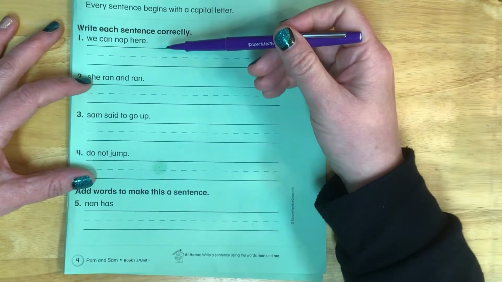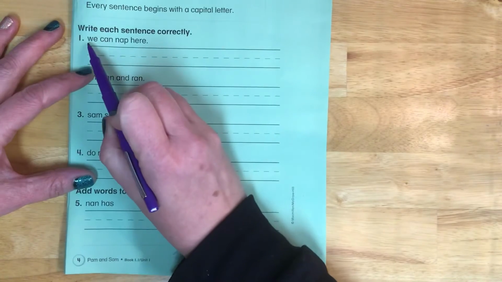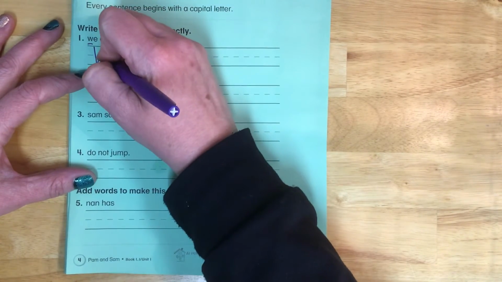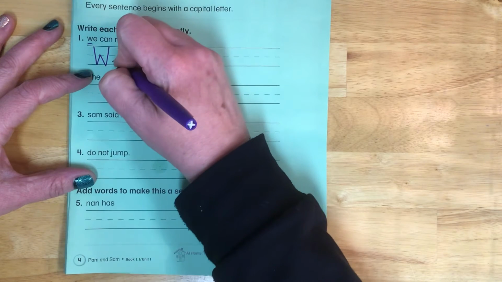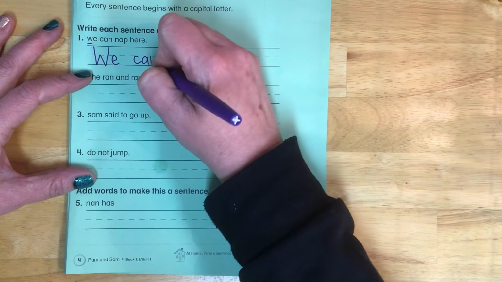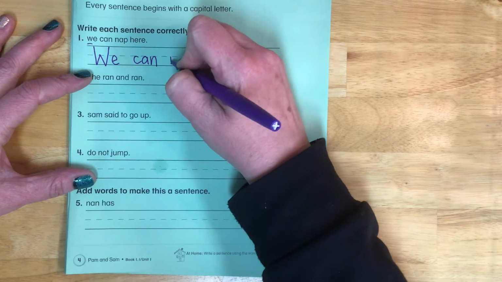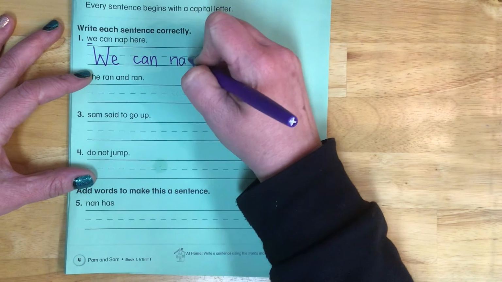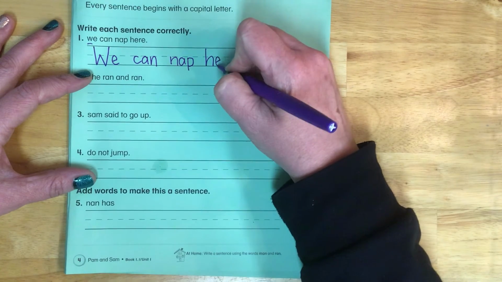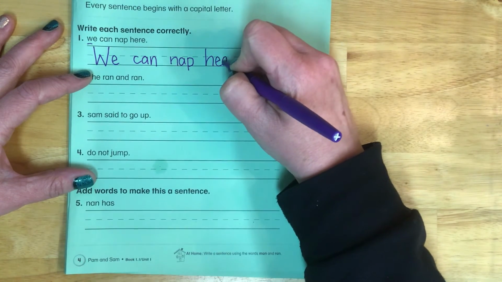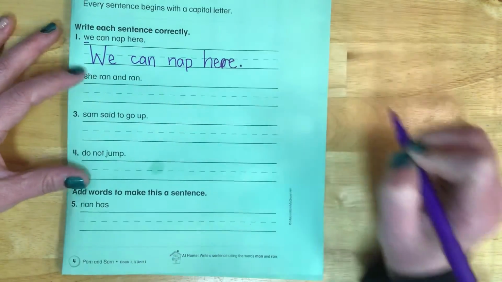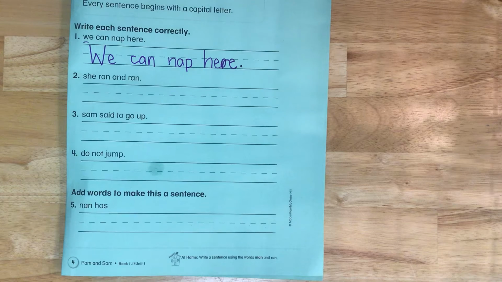We can nap here. So right away we see that it's missing its capital. So I'm going to make my capital W, we, and then finish my sentence nice and neat here. There's plenty of room for some neat writing that should be easy for everybody to read. Whoops, I did the wrong here. I did hear like hearing with my ears. We can nap here.